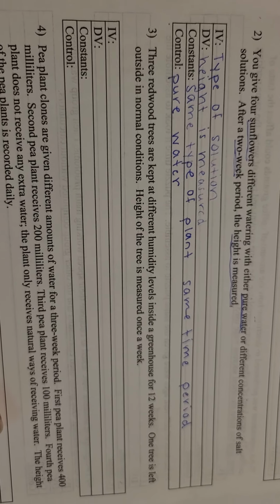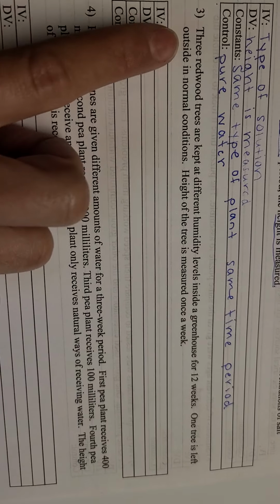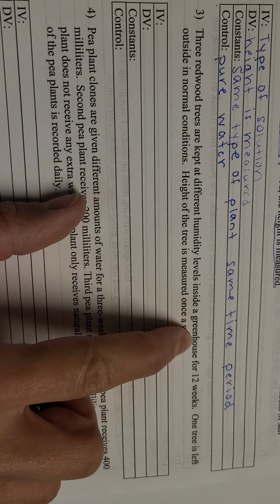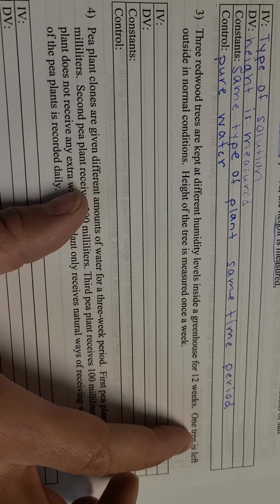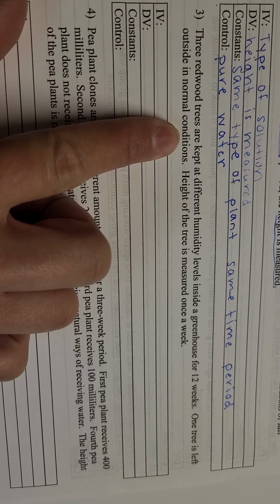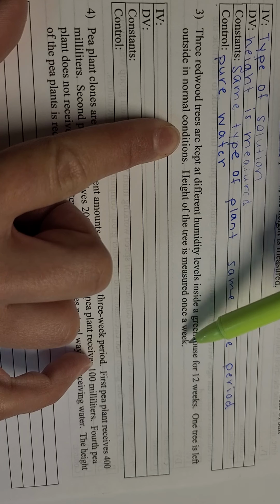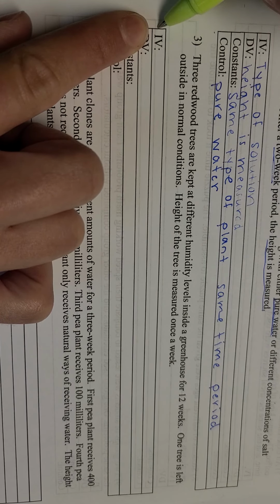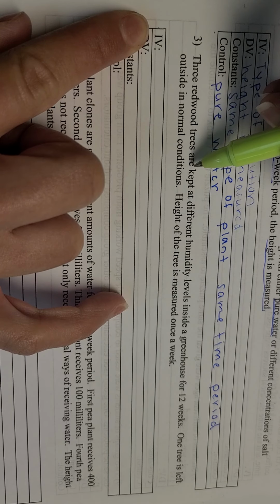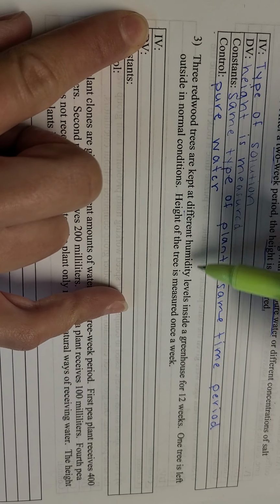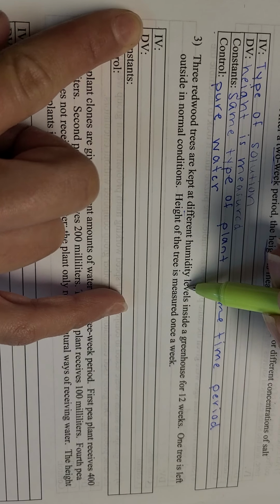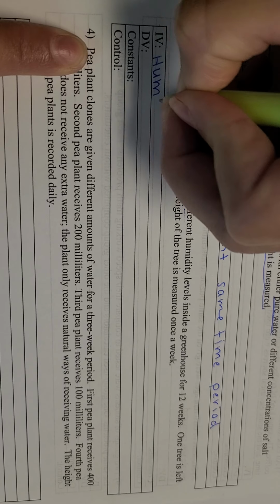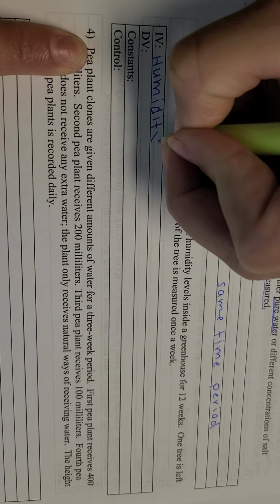All right, we're going to do one more. Number 3. 3 redwood trees are kept at different humidity levels inside a greenhouse for 12 weeks. 1 tree is left outside in normal conditions. Height of the tree is measured once a week. Independent variable. What am I changing? 3 redwood trees are kept at different humidity levels inside a greenhouse. So humidity is what is being changed. That's my independent variable.